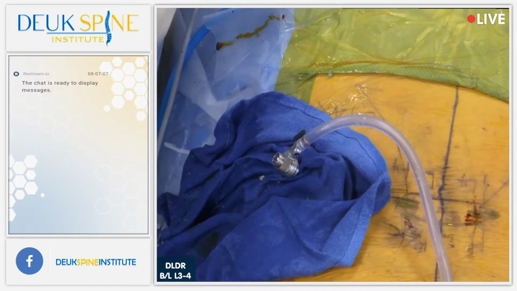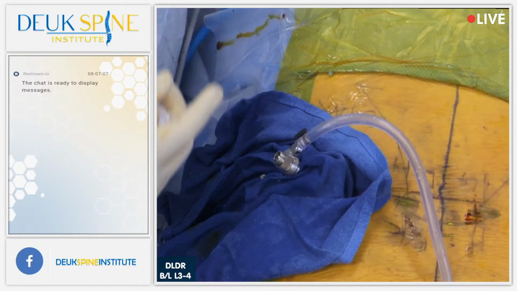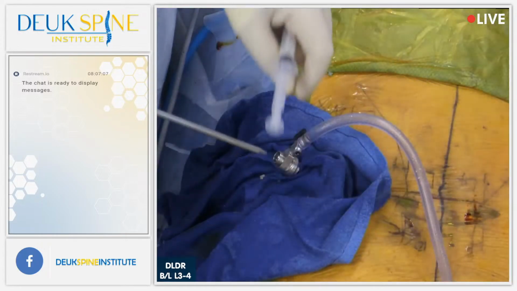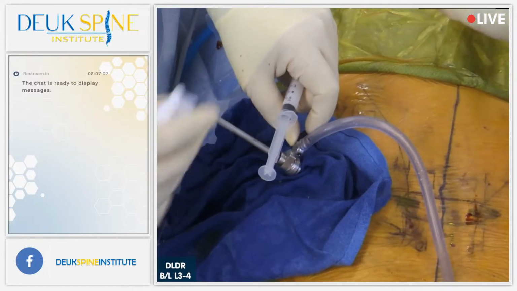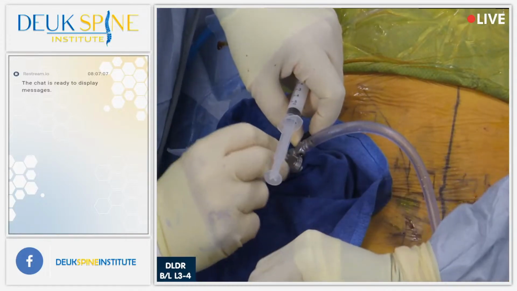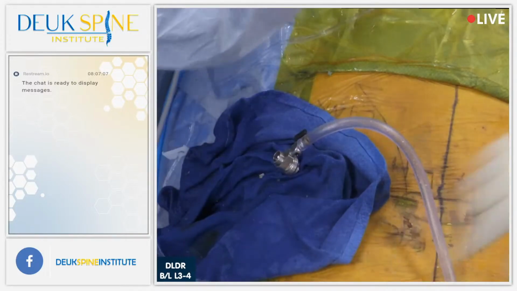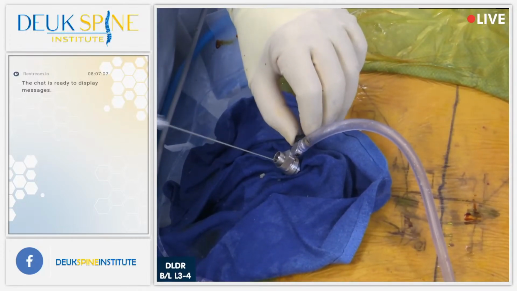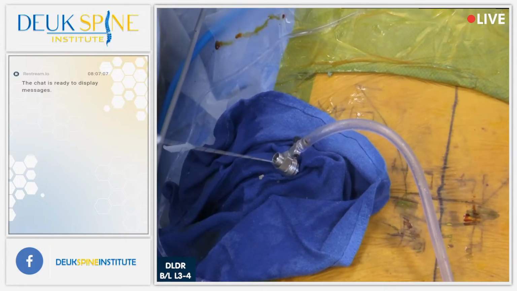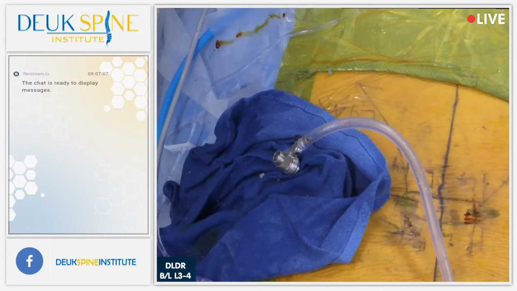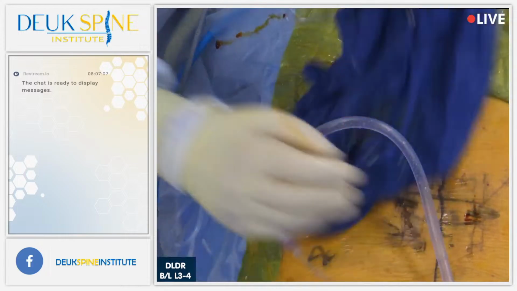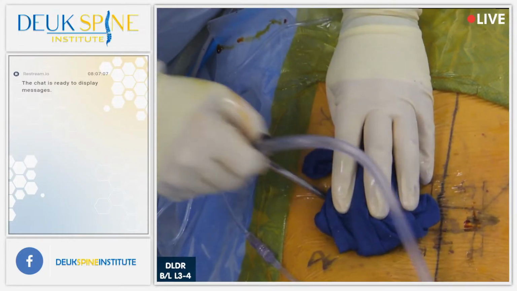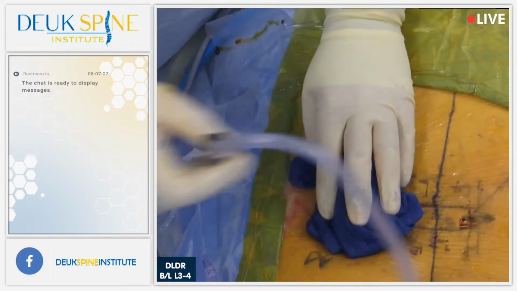I need the dilator. All right. Any questions? No current questions. Excellent. Well, thank you for watching, and we're going to go ahead and, let me show you the incision so you all could see how small the incision is. I'm going to take this out first, and then we'll show you the incision.